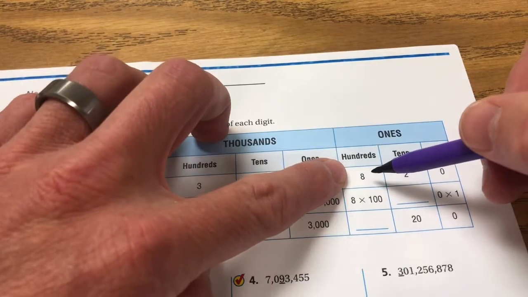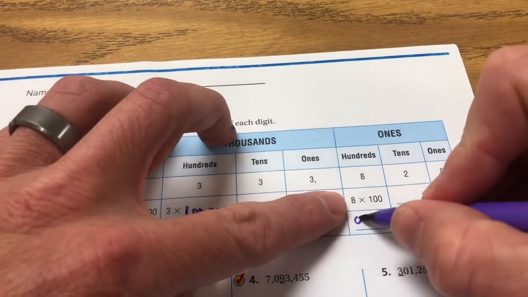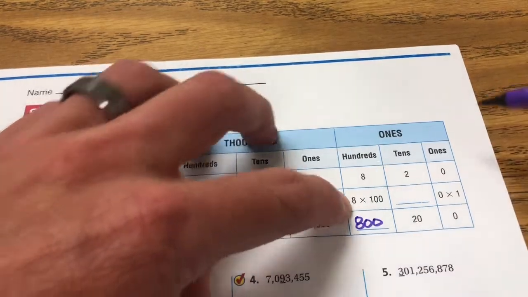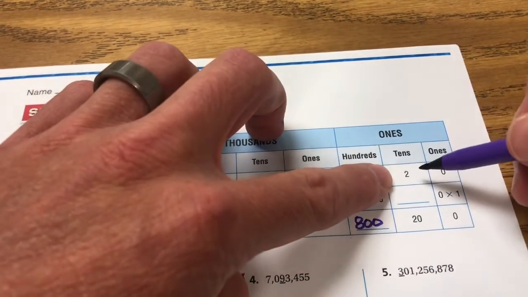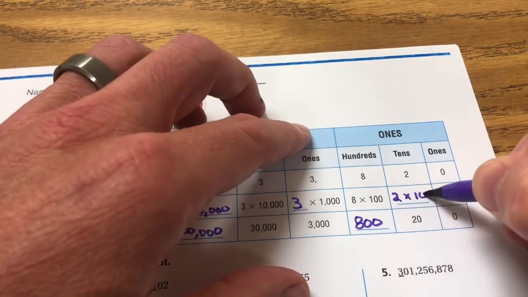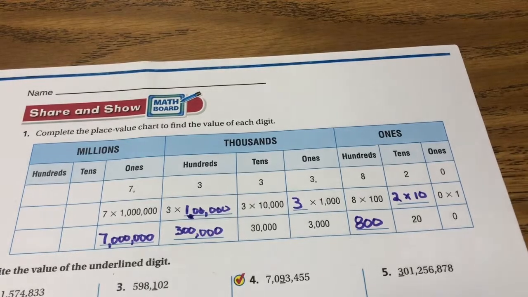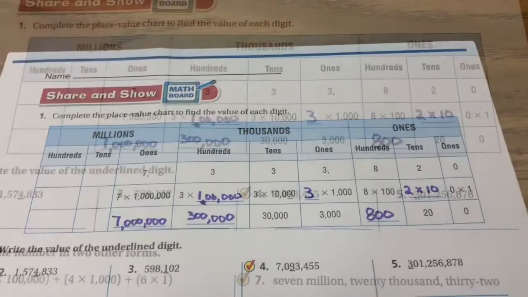Here in the hundreds column, I have 8. So 8 100s is 800. We have 2 10s, which would mean I have 2 10s, which is 20. And then for 0, we don't really have to worry about that too much because we don't have anything for it. All right, let's move on.